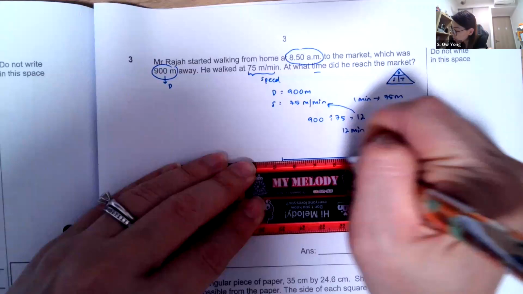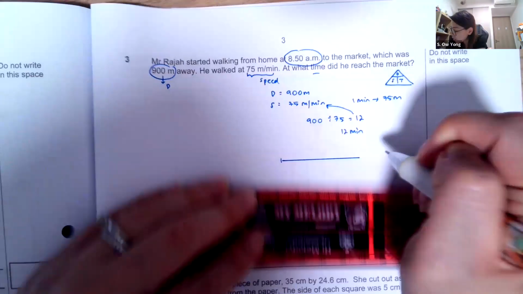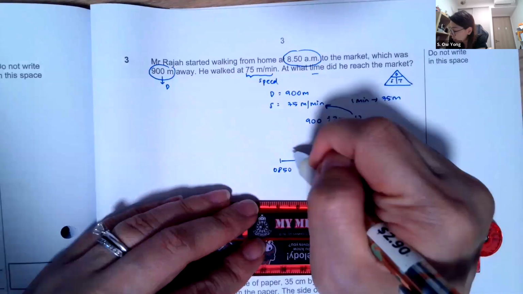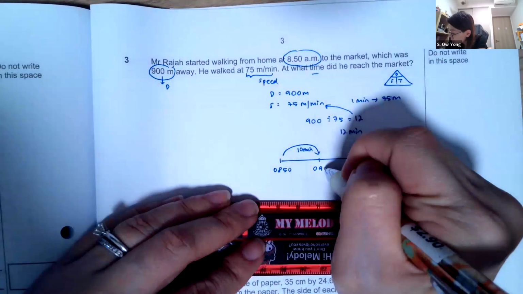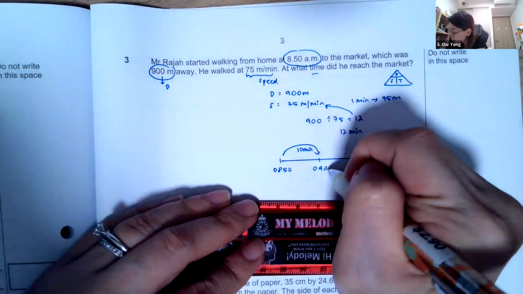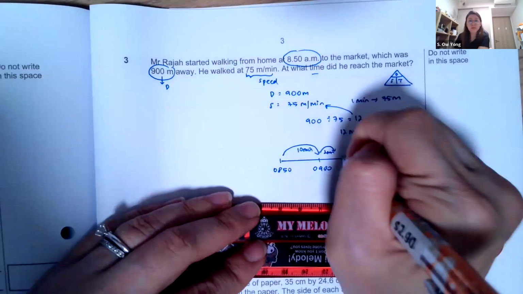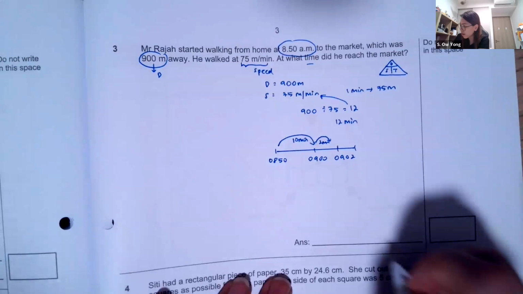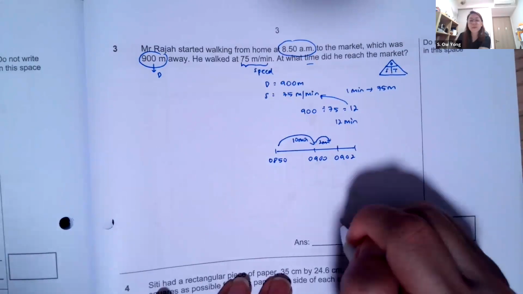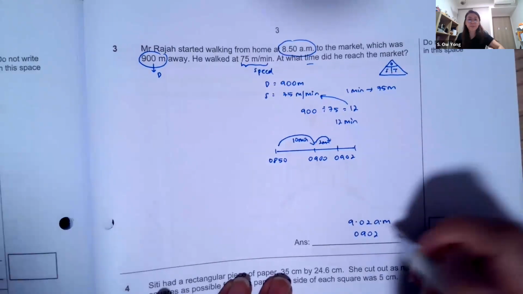So normally what we'll do is we will go by 10 minutes first to make an hour so that it's easier for you. Then you're left with another 2 more minutes to get 9:02. That means 9:02 a.m. So you can write like this, 9:02 a.m. or you can write in 24-hour clock. It's also okay because they didn't say cannot.